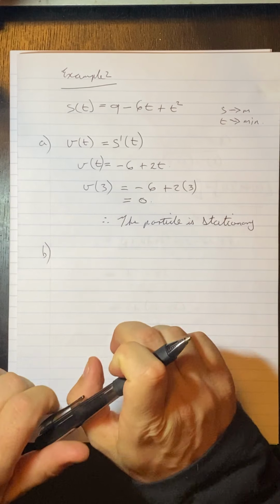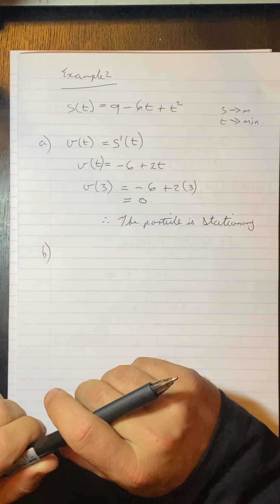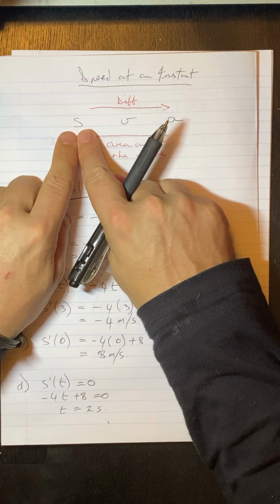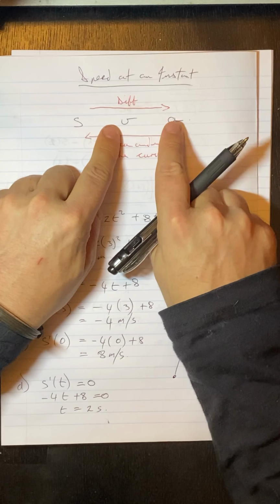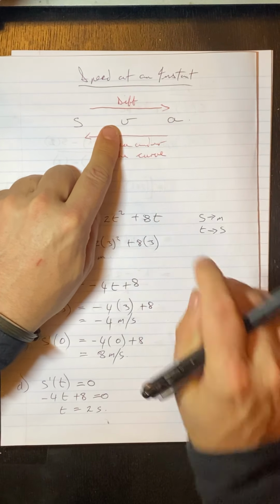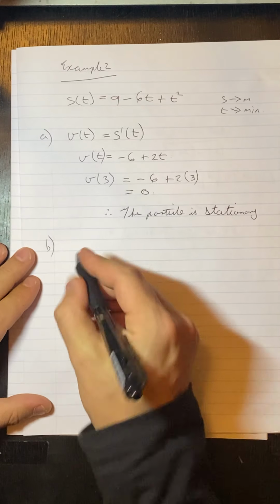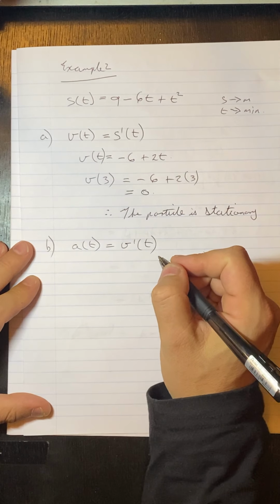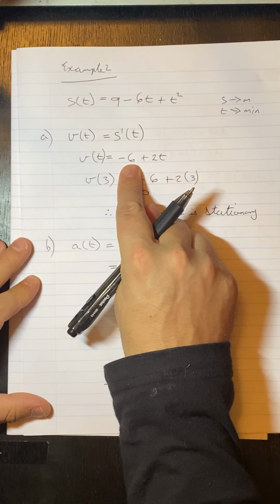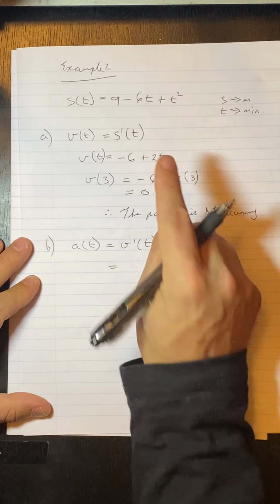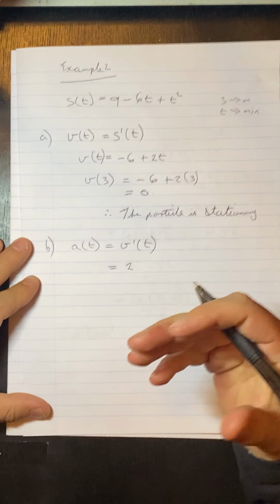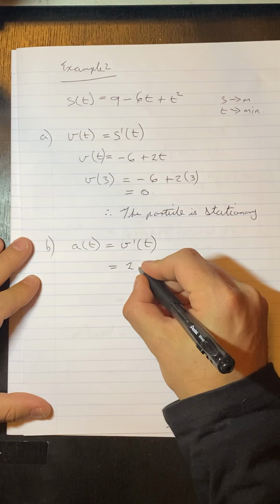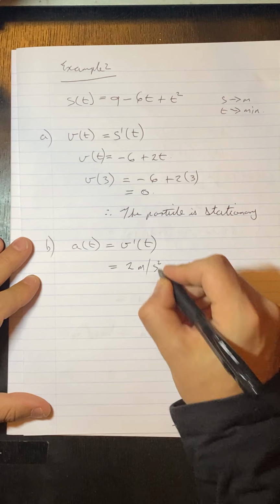Question B, determine an expression for A of t and explain. Now, if we go back to this, we worked out our V from our S. Now, in order to get to A, I have to differentiate V, okay? So we know that A of t will be equal to V dashed of t. So if I differentiate my V over here, what are we going to get? We're going to get 2. Now, that is a constant, okay? So what that means to us is that we've got here meters per second squared.